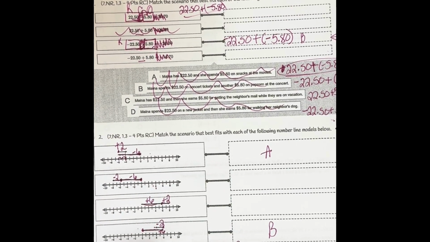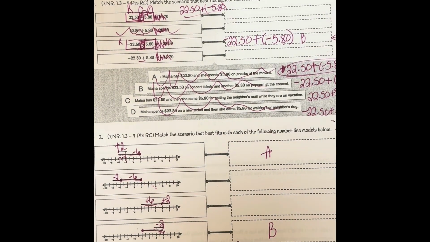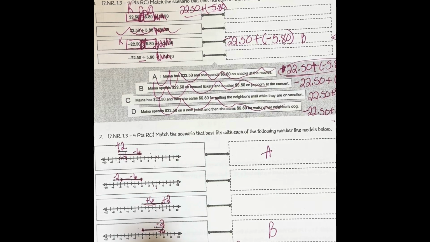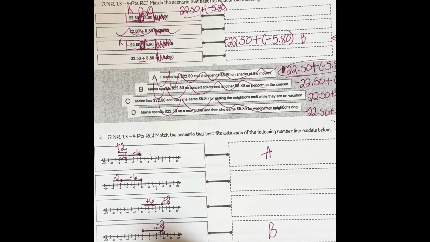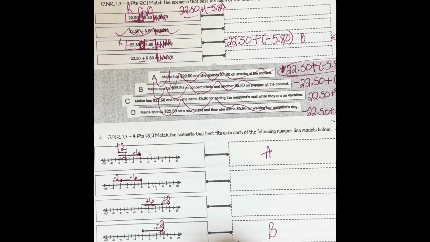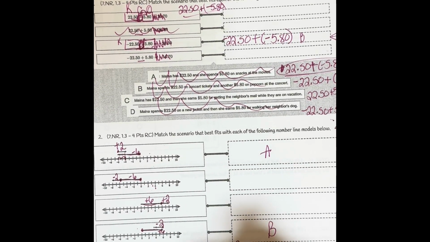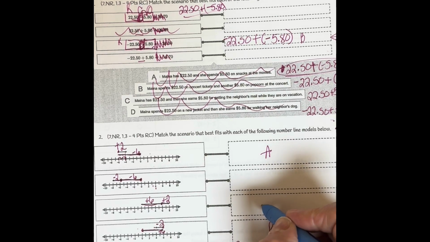Carlin wins 6 tokens. He wins 6. I'm going to change colors so that you can see better. These pinks are running together. So right here, we're winning 6. We're winning 6 right here. So that's a plus 6. And then he wins 2 more. So now that's another plus 2. So we're looking up here to find that plus 6 plus 2. There it is. So that is C right there.